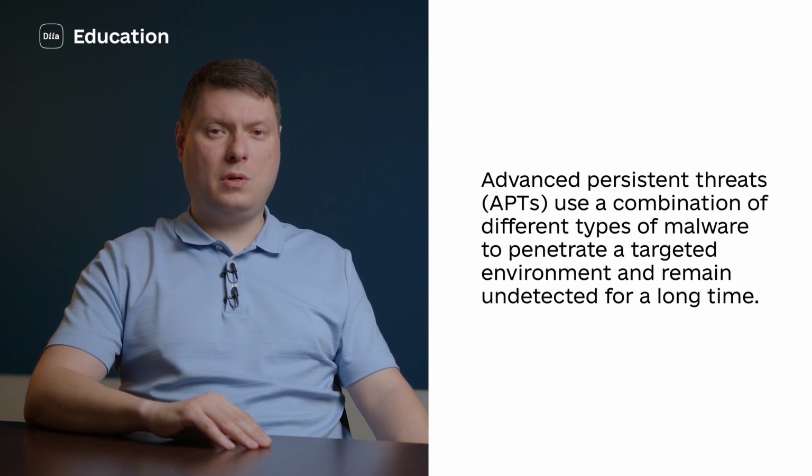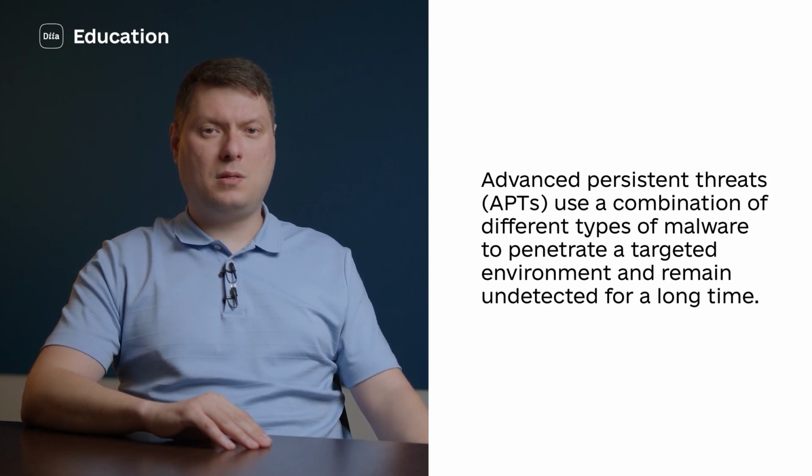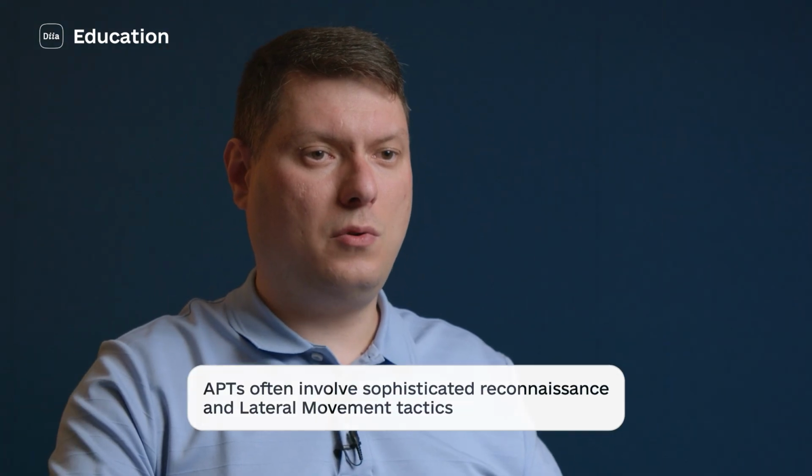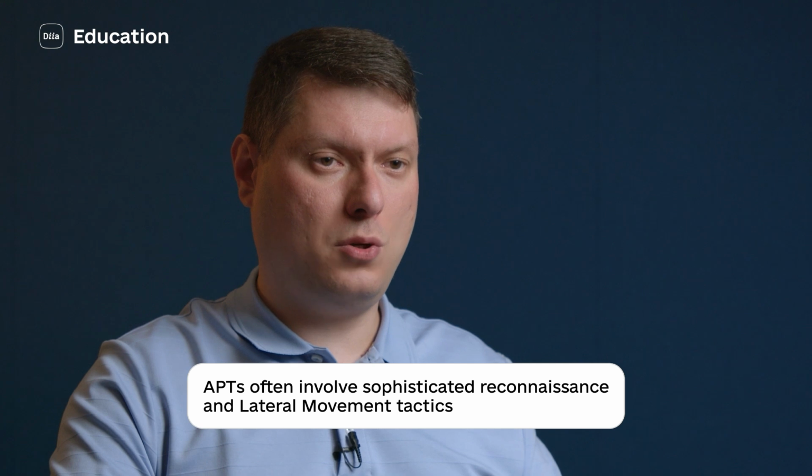Advanced Persistent Threats (APTs), which are sustained and targeted cyber attacks, use a combination of different types of malware to penetrate a targeted environment and remain undetected for a long time. These threats often involve sophisticated reconnaissance and lateral movement tactics, making them much more difficult to detect and destroy.